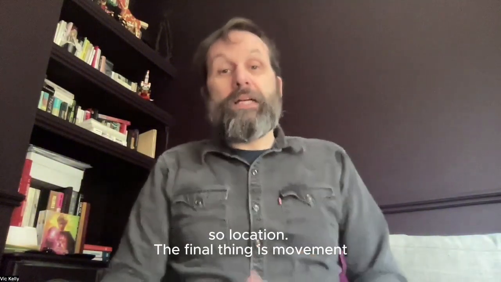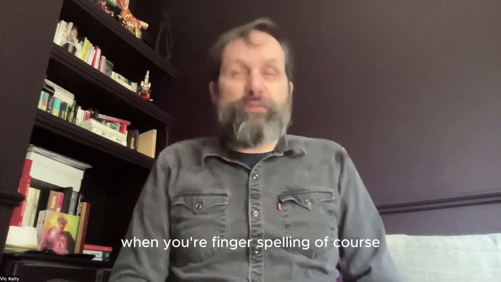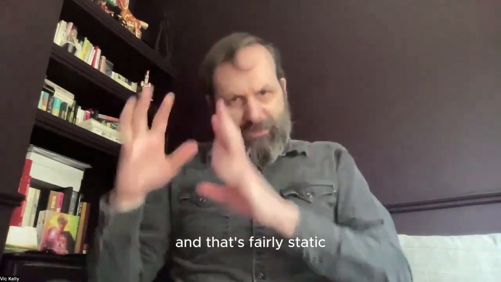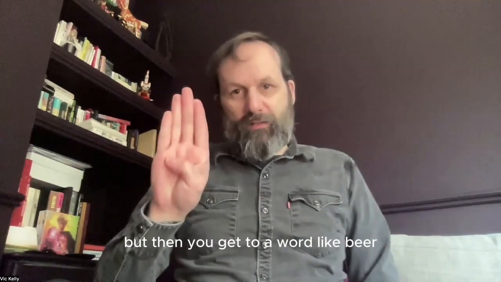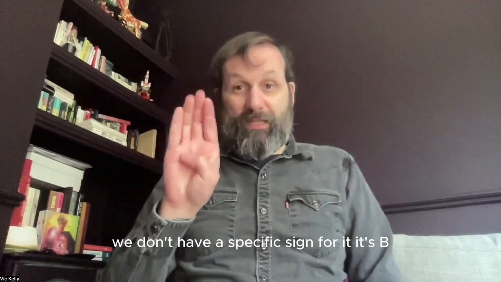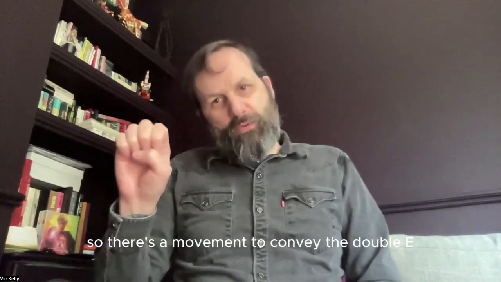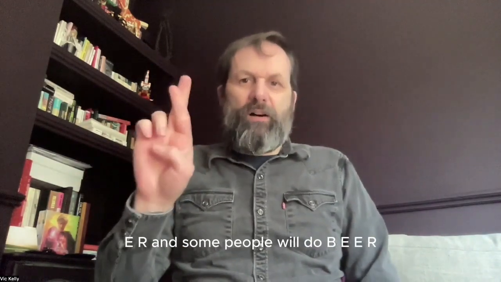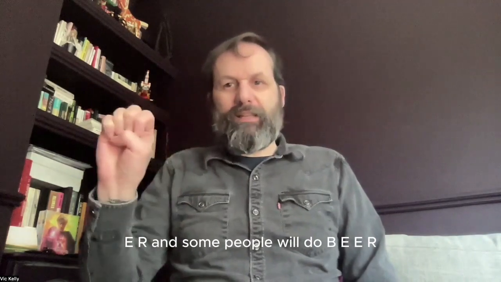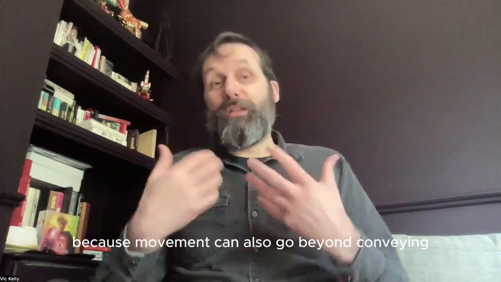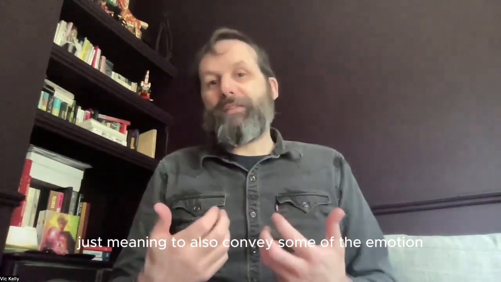So, location. The final thing is movement. Signs move. When you're finger spelling, of course, you're going to go A, B, C. And that's fairly static, but then you get to a word like beer, which is in Irish Sign Language spelled out. We don't have a specific sign for it. It's B-E-E-R. So there's a movement to convey the double E. And some people will do it one way, and some people will do it another way. Movement is really important because movement can also go beyond conveying just meaning to also convey some of the emotion.